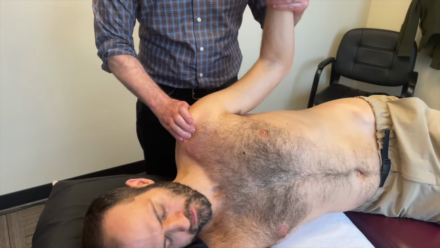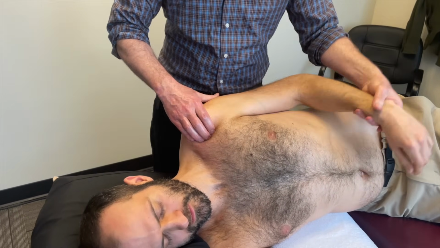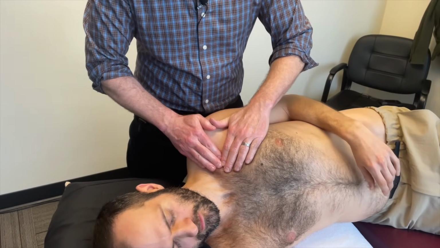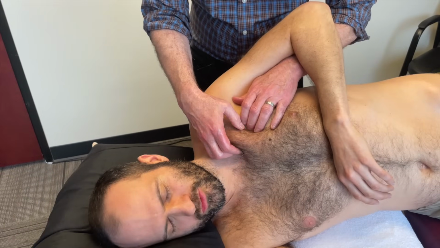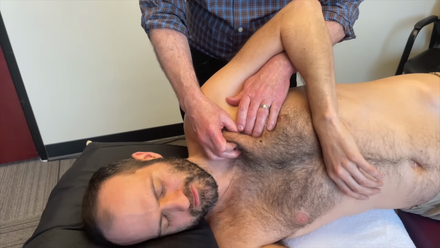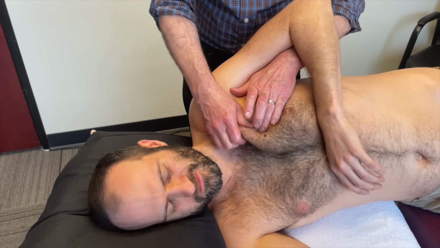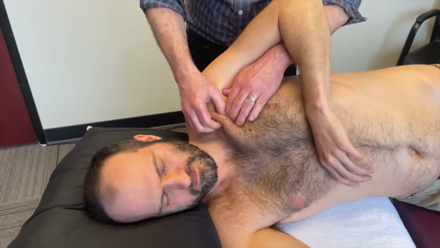Wow, that's way more movement. Feels like more movement. Yeah, that's a lot more movement there. So I think we're on the right track. It's pretty deep stuff. Just kind of lifting his pectoral fascia, feeling an adhesion, however, right here. So getting some movement between the superficial and deep fascia.